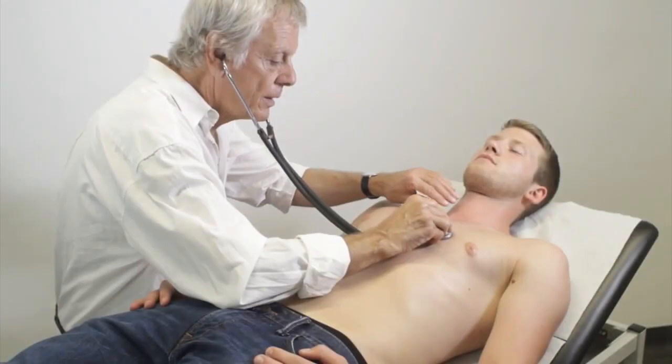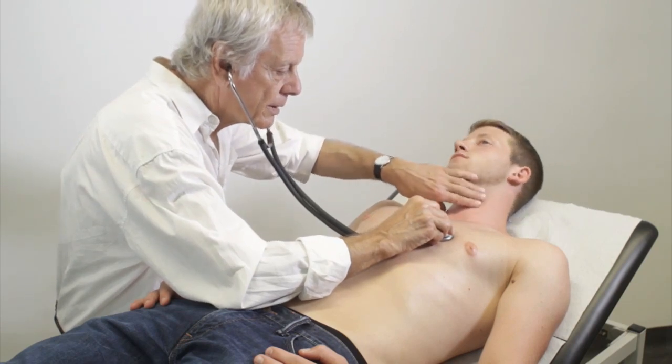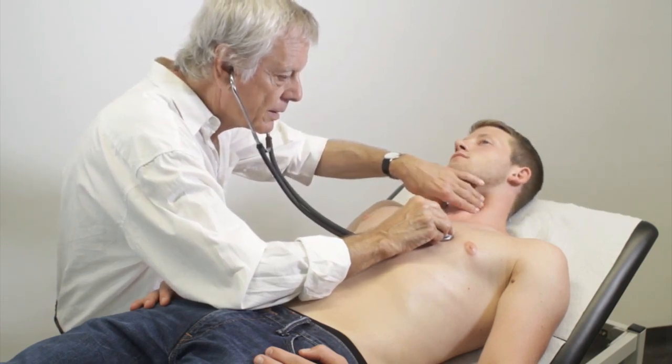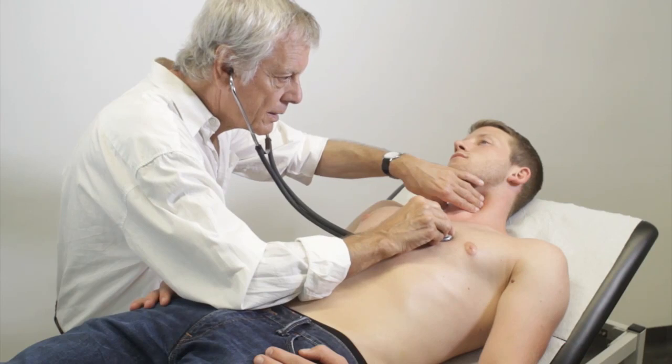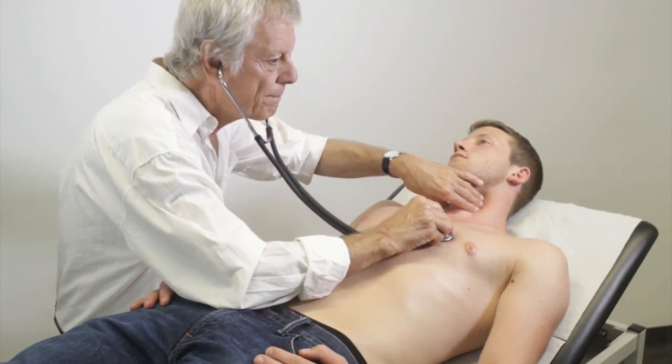To correctly identify heart sounds as systolic or diastolic, especially in tachycardia, palpate the pulse of the carotid artery as the first heart sound occurs simultaneously to the carotid pulse.